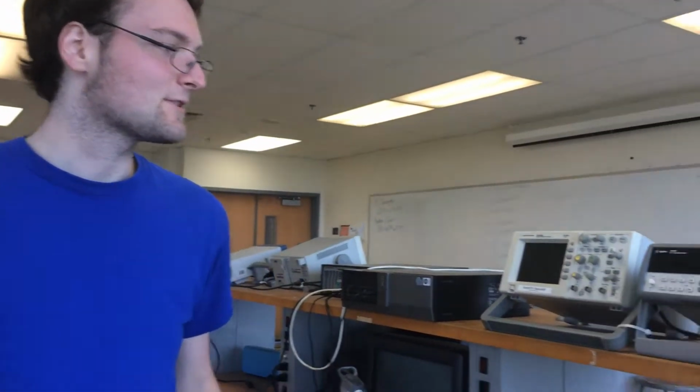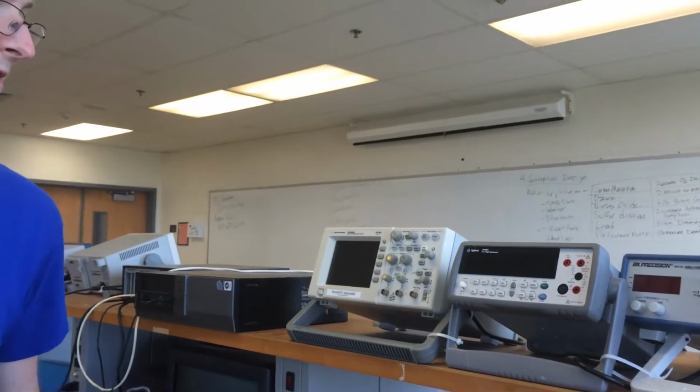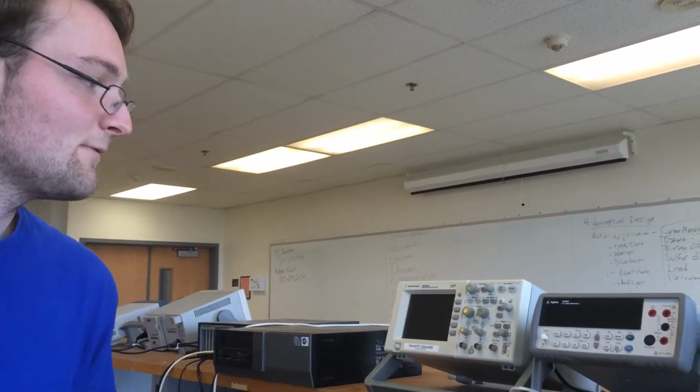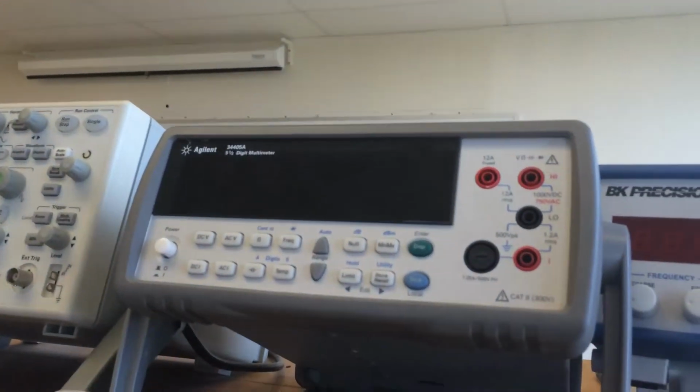Hi, I'm Zach with Temple University here in our Circuit Design Laboratory, and today I'm going to show you how to use one of our digital multimeters. A digital multimeter is a tool which can measure specific circuit parameters such as voltage, current, resistance, or capacitance. In our case, we'll be using the Agilent 34405A digital multimeter.